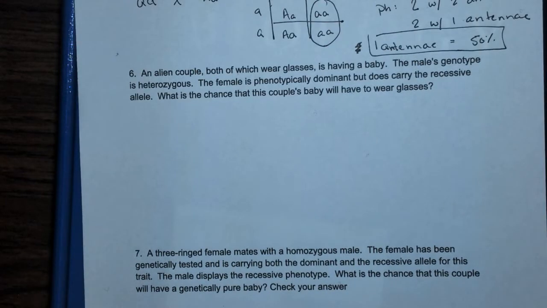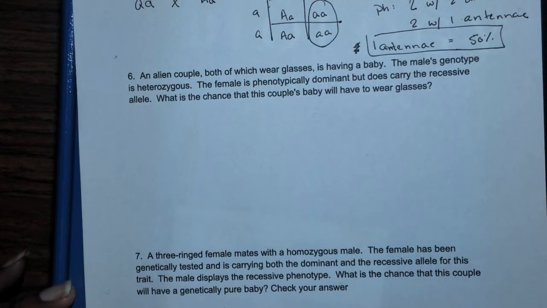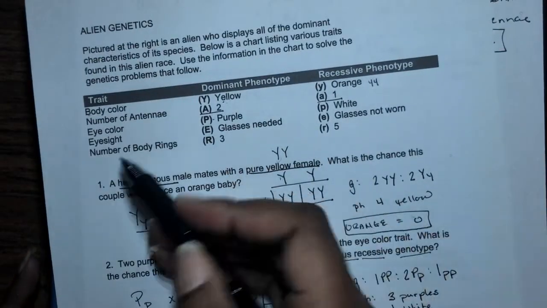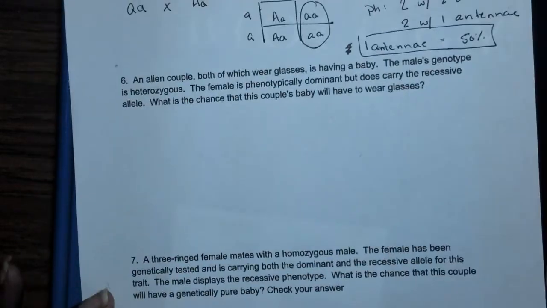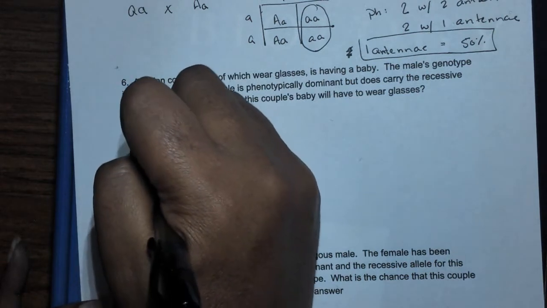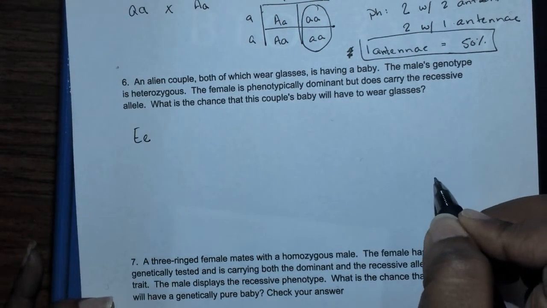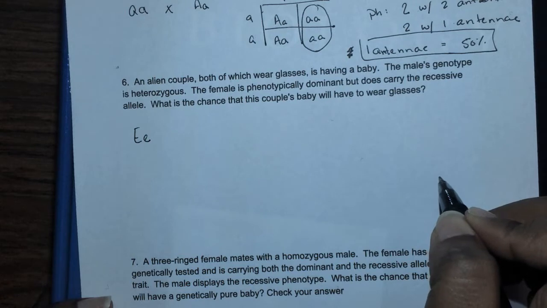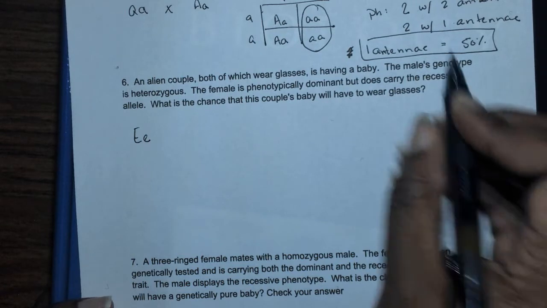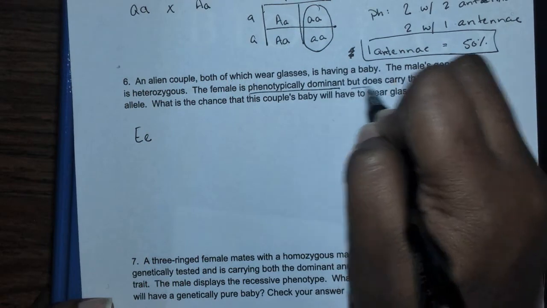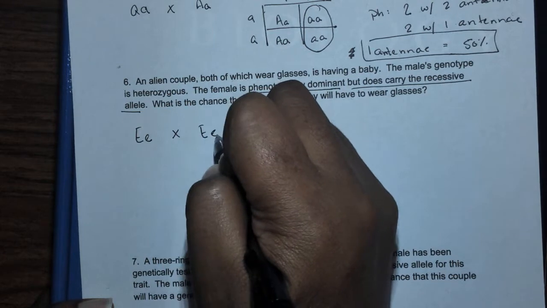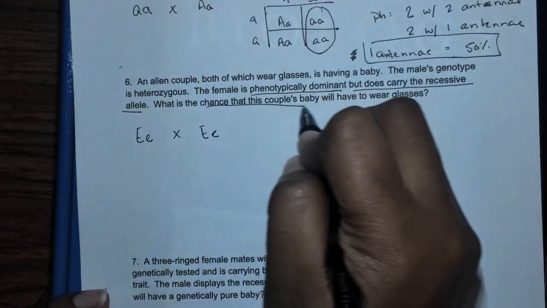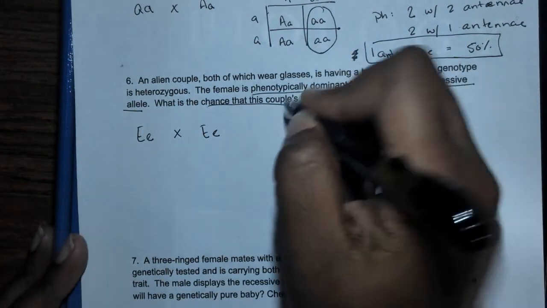All right, so an alien couple both wear glasses and have a baby. The male's genotype is heterozygous, so wearing glasses. Let's look at our chart. Glasses needed, so using the letter E. So that's the male. The female is phenotypically dominant, but does carry the recessive. And so what that means is that she is too a heterozygote. What are the chances that this baby will have to wear glasses?